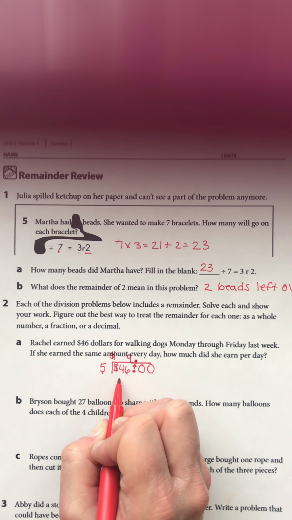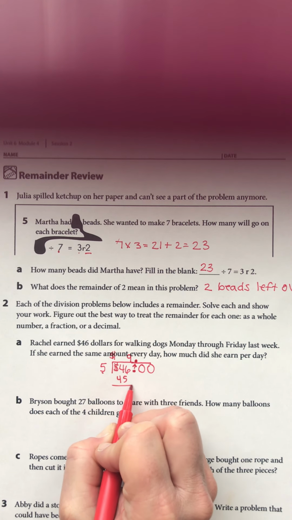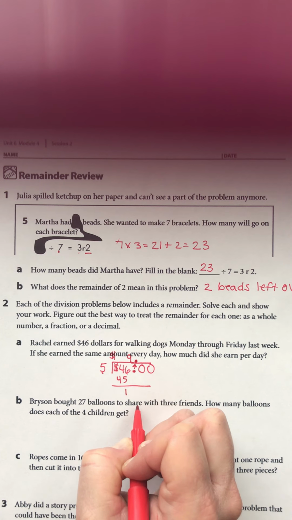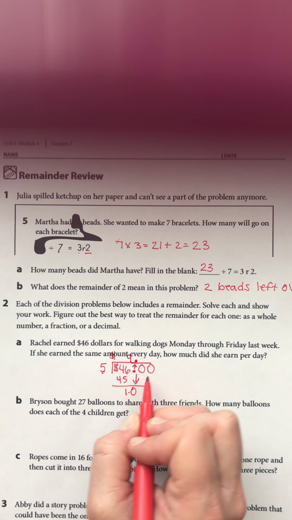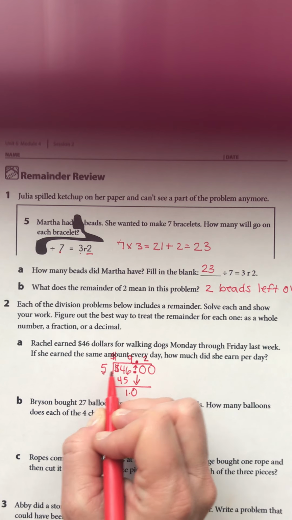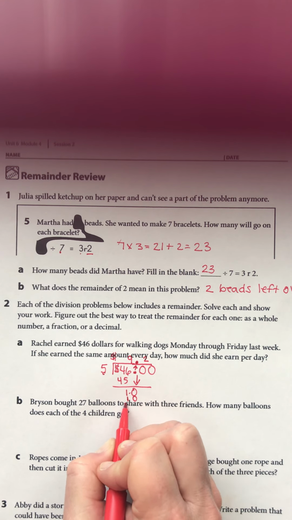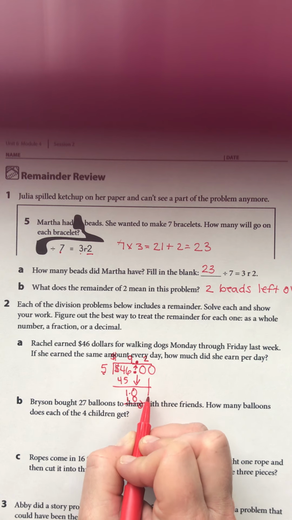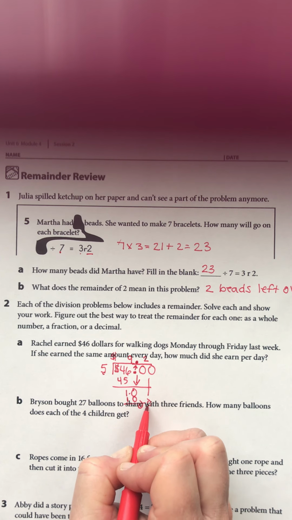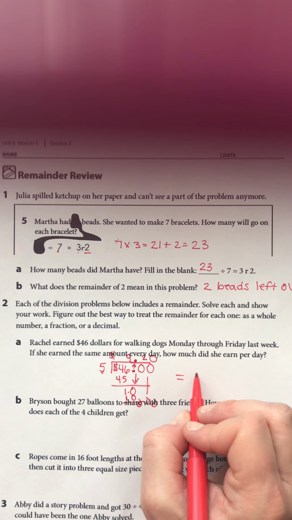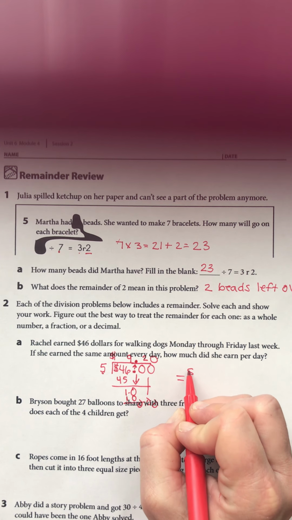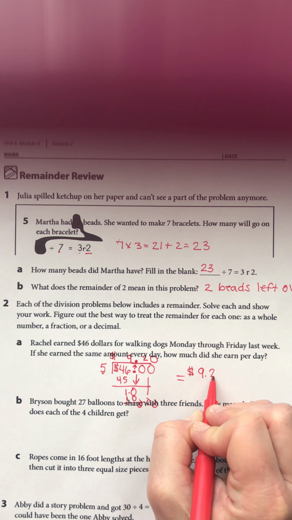So 5 times 9 is 45. Okay, we subtract. We have 1. After we subtract, we bring down 0, making 10. 5 can go into 10 2 times. 5 times 2 is 10. We bring the 0 down, so 5 can't go into 0, so 5 times 0 is 0. So your answer then is $9.20.